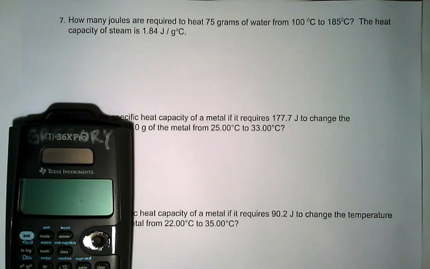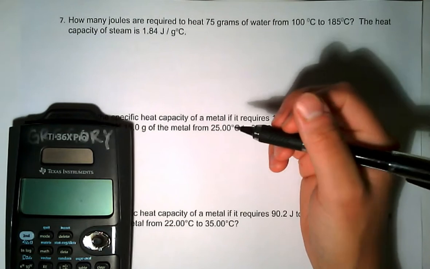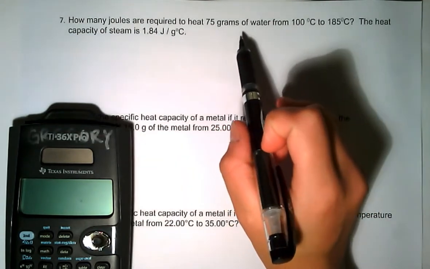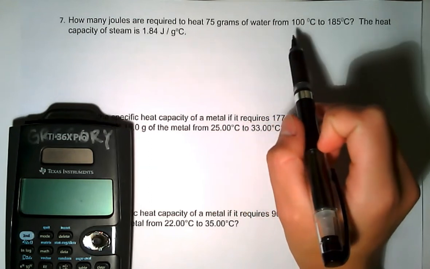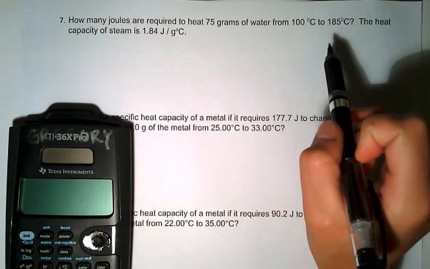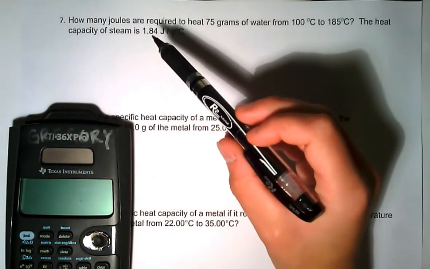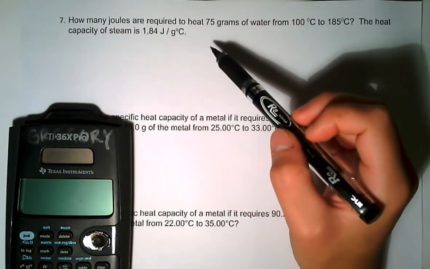In this video, we are continuing to look at Activity 1B on heat equations and calorimetry. And so we're going to start off with number 7. It says how many joules are required to heat 75 grams of water from 100 degrees Celsius to 185 degrees Celsius. And it says the heat capacity of steam is 1.84 joules per gram degree Celsius.